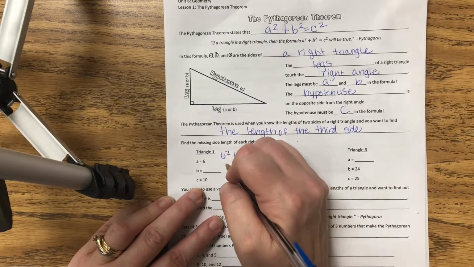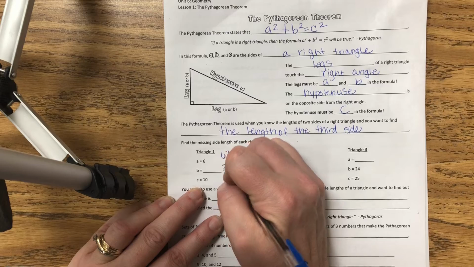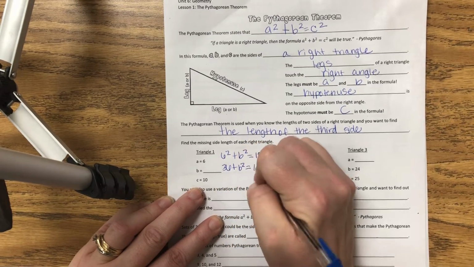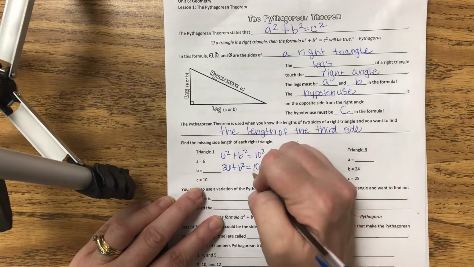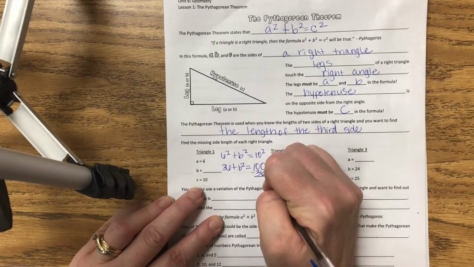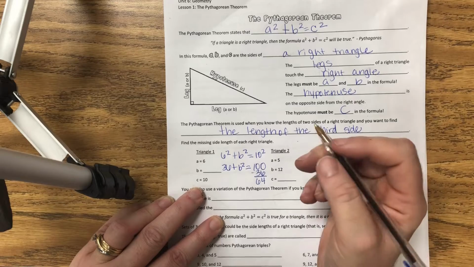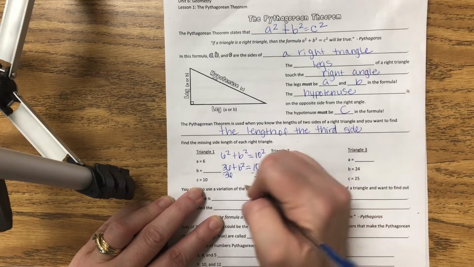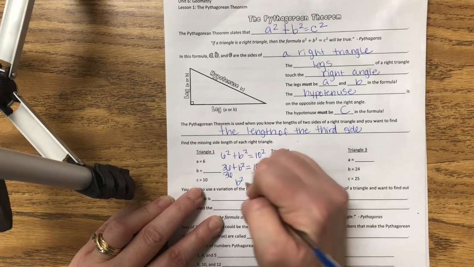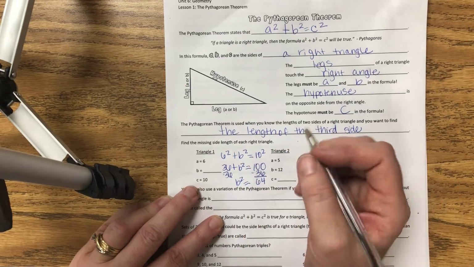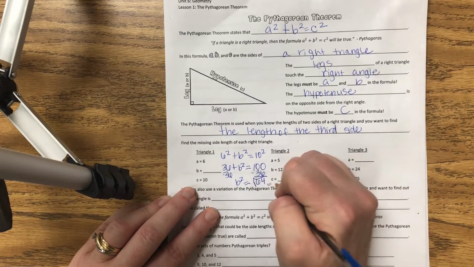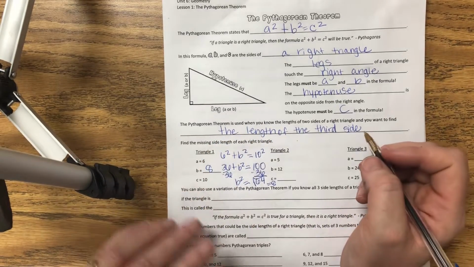So I would know that 6 squared is 36, plus b squared equals 100. Then I would subtract the 36, which is 64. So then I know that b squared equals 64. The square root of 64 equals 8. So my b in that one would be 8.